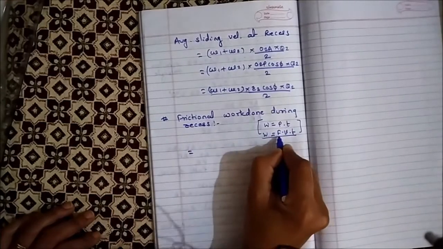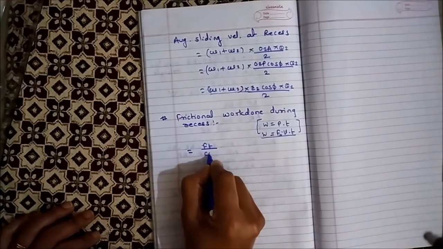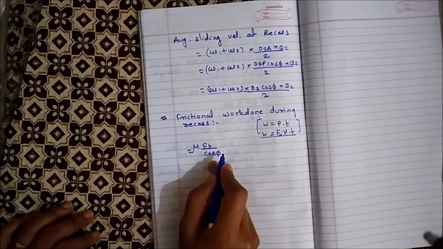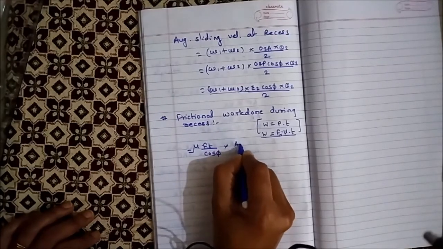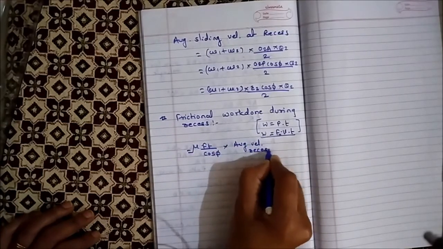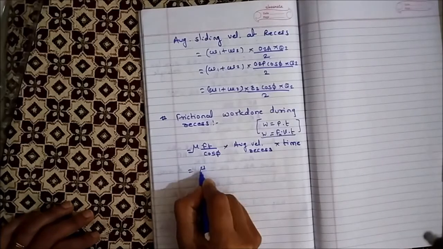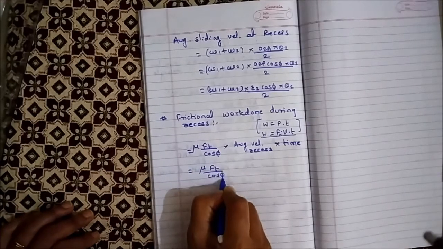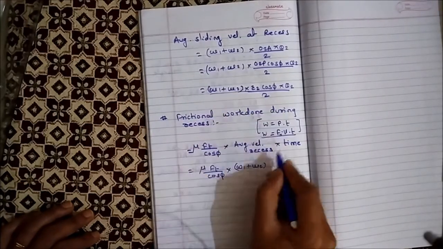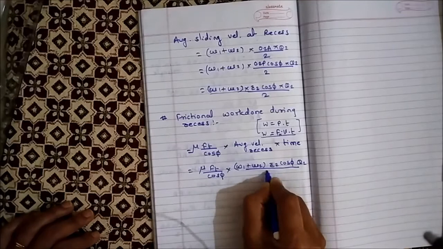Now the force is the normal force, that is Fn. Okay, we know that Fn is Ft upon cos of phi, but this is the frictional work done, so we'll put mu into Ft upon cos of phi into the average velocity at recess into time. So mu Ft divided by cos of phi into this average velocity, which we have already calculated in terms of a formula: R2 cos of phi theta 2 divided by 2, into time.